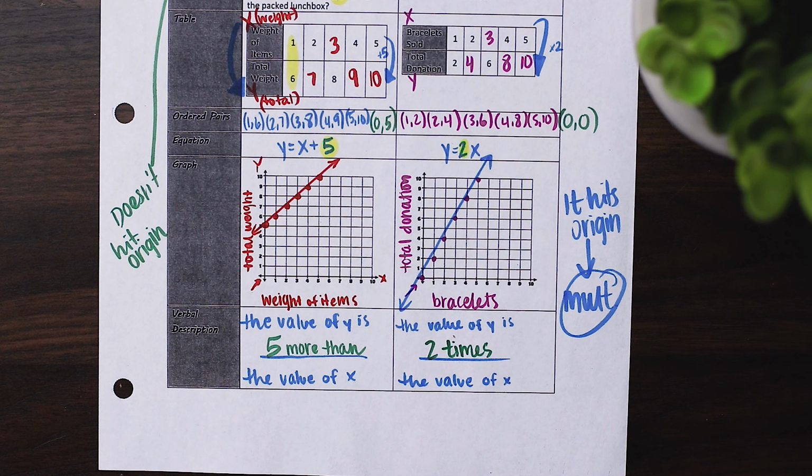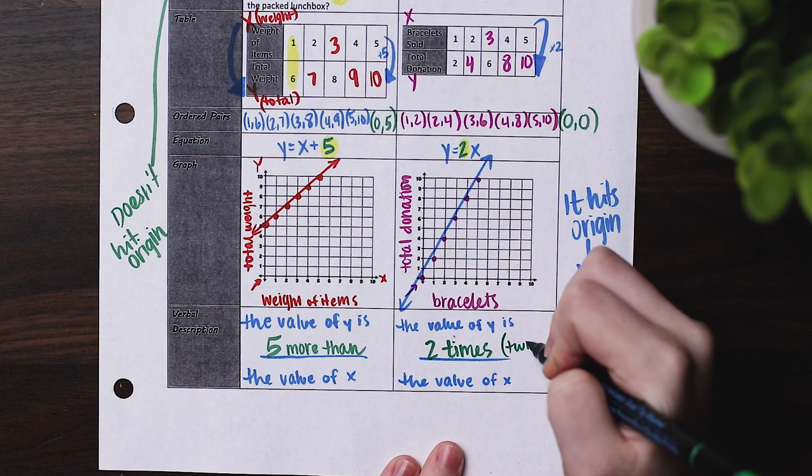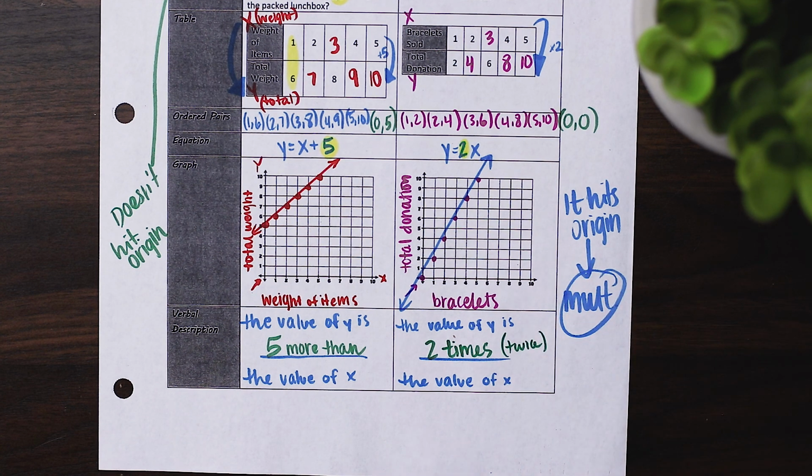And I actually could have used a different word here. Another word that I know that means 2 times is twice. So I could have said the value of y is twice the value of x, but either one works.